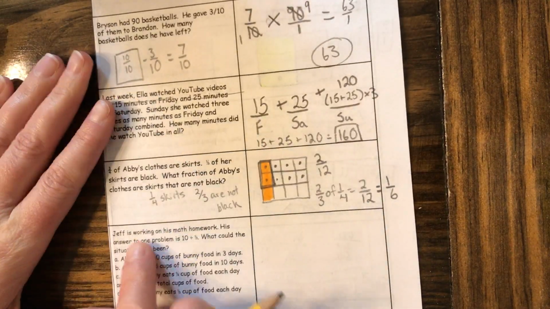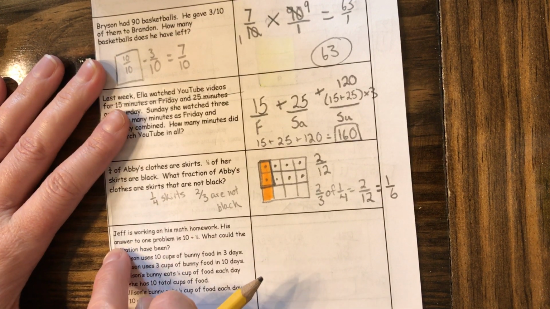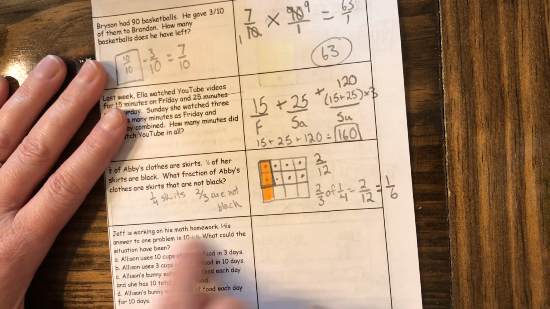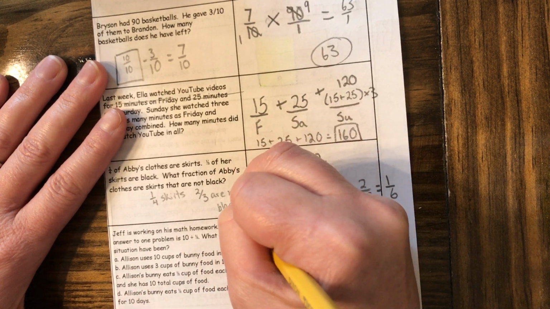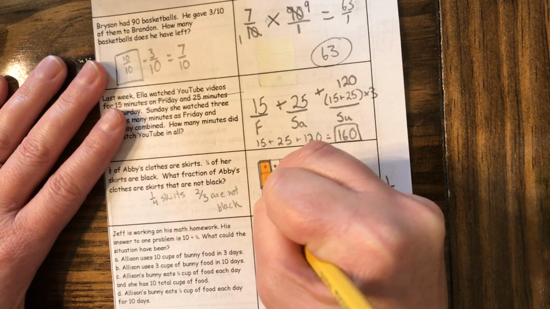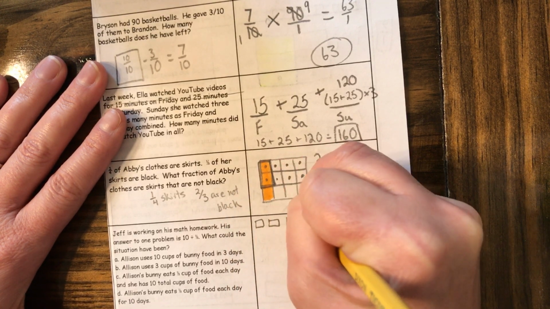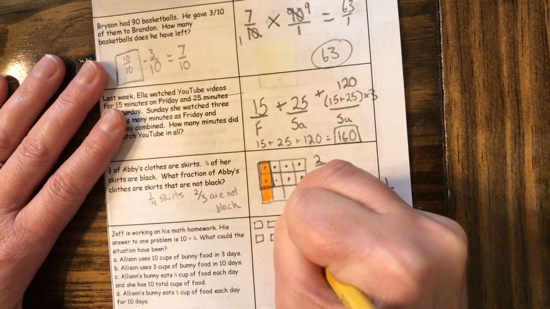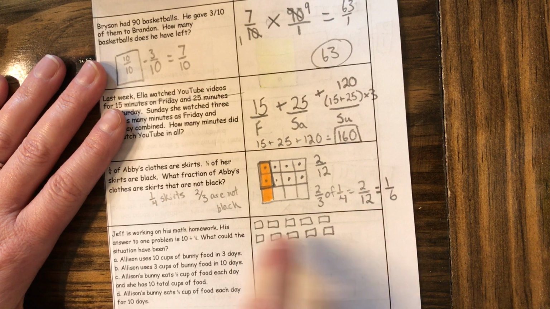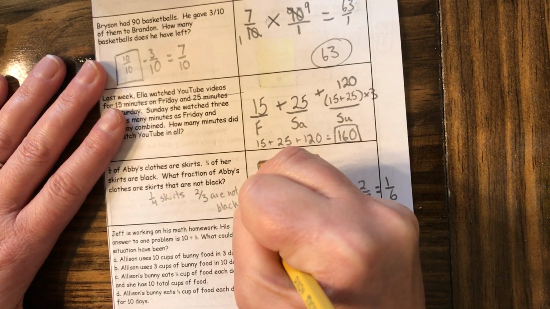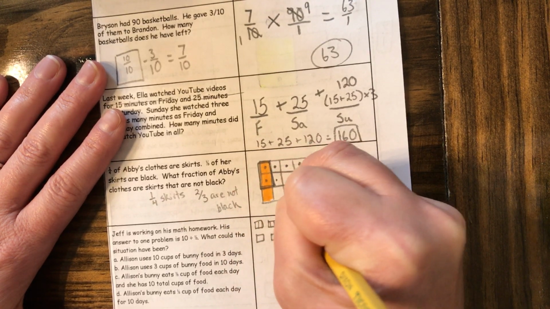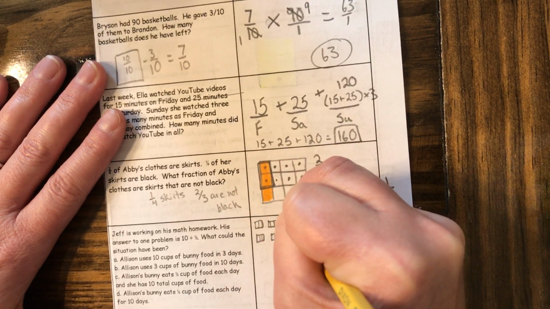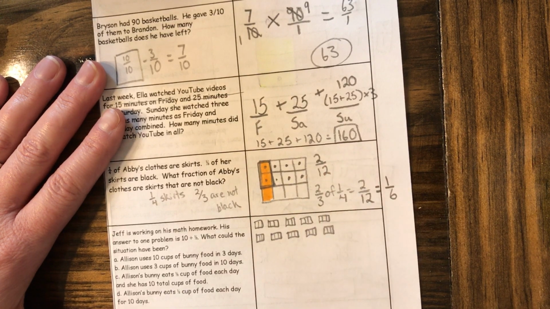Here we go. Jeff is working on his math problem. The answer to one problem is 10 divided into thirds. What could the situation have been? So what he has is he literally has 10 of something. That's 1, 2, 3, 4, 5, 6, 7, 8, 9, 10. And each one of these is divided into thirds. Do you see what I'm doing here? Look, 10 divided into thirds. How many pieces is that going to make? It's going to make 30 pieces. So 10 divided into thirds.